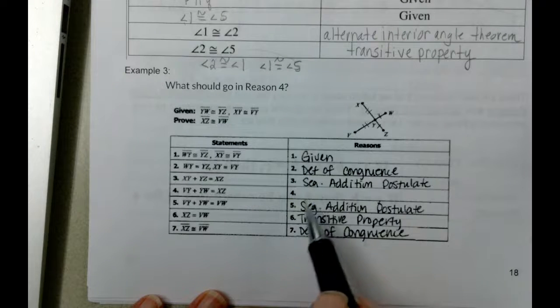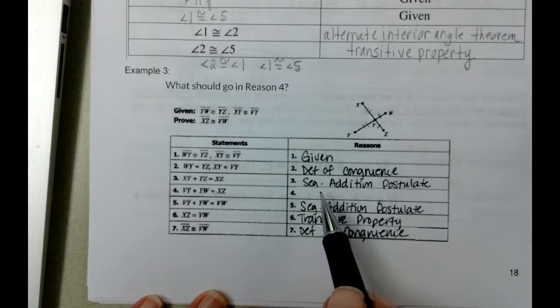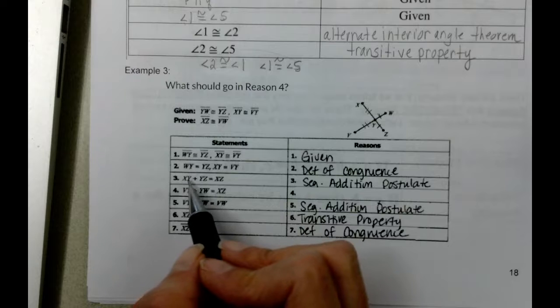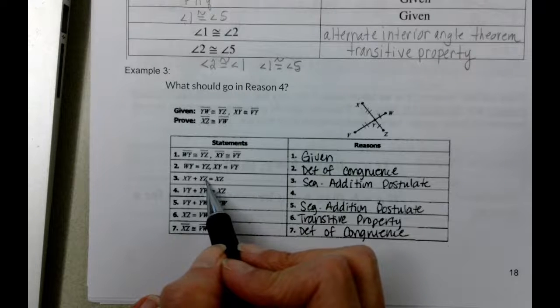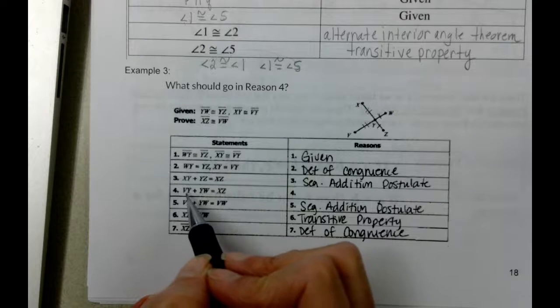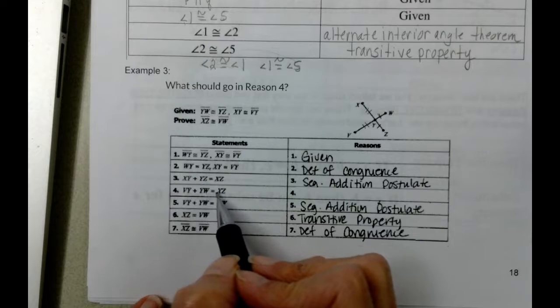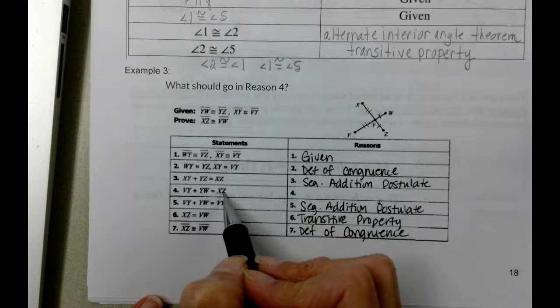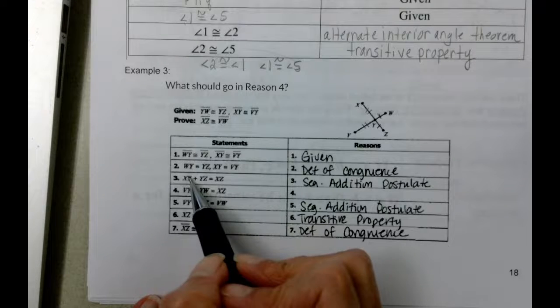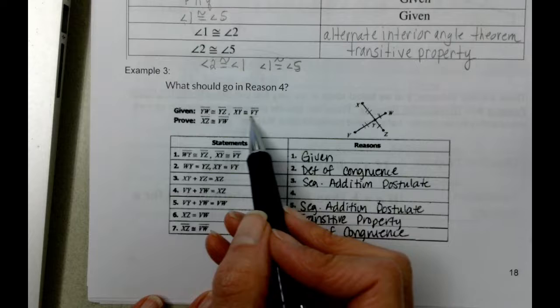So if we take a quick look at this here, we have XY plus YZ equals XZ, and then we have VY plus YW equals XZ. And what seems to have happened here is that XY in our given is congruent to VY.